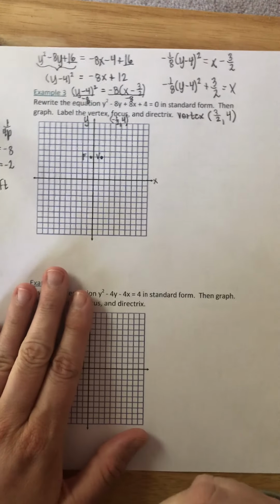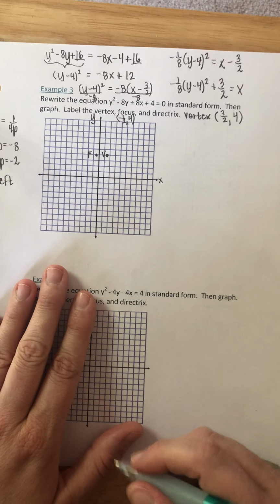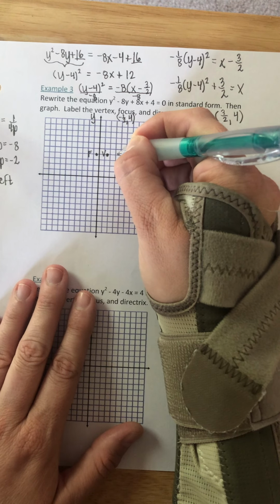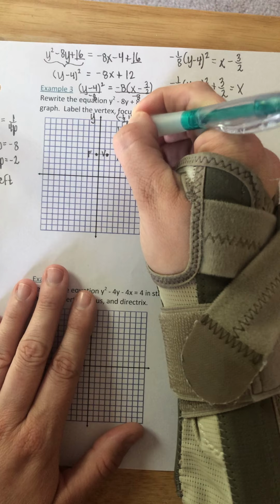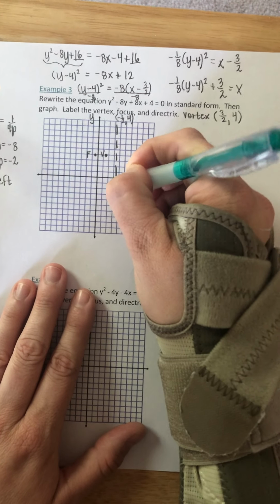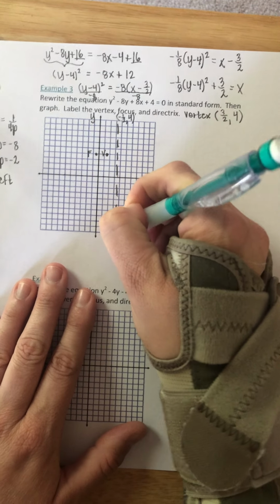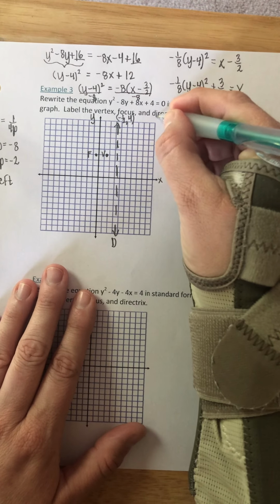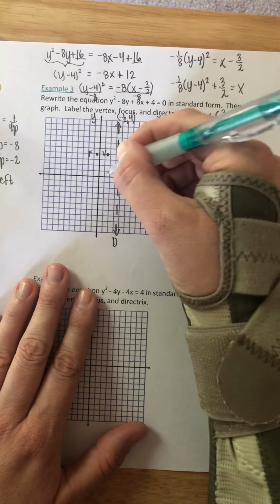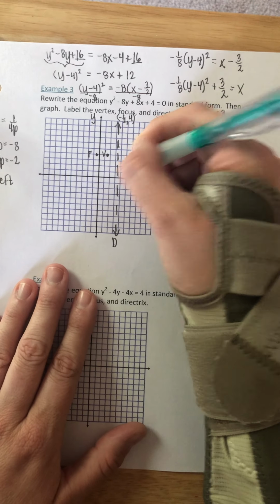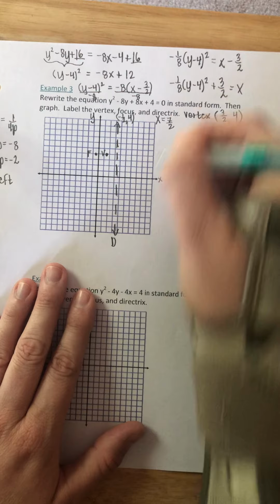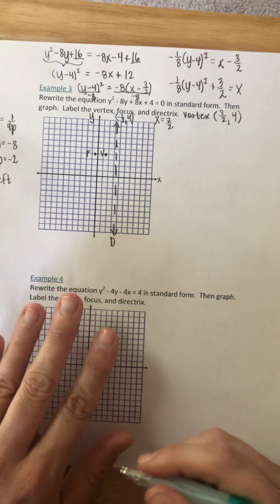All right, then I'm going to go back to the vertex, and this time I'm going to move 2 spaces over to the right and come up with a directrix. So 1, 2, and draw my vertical line. D for directrix. What's the equation for that? It's going to be x equals 3.5. So 7 over 2. Or if you can write 3.5, that's fine.